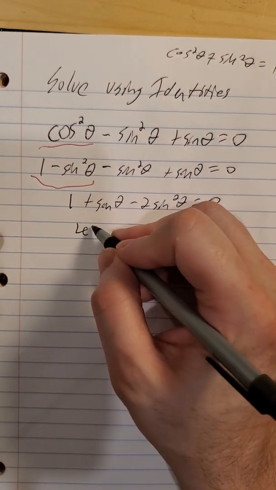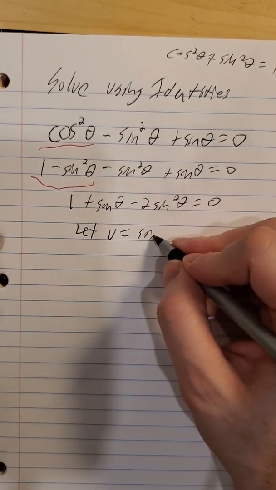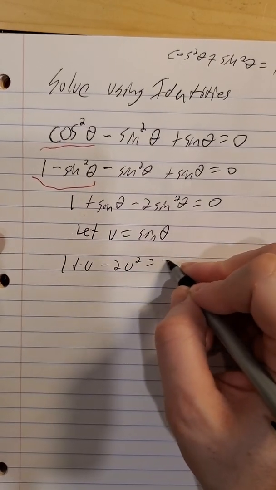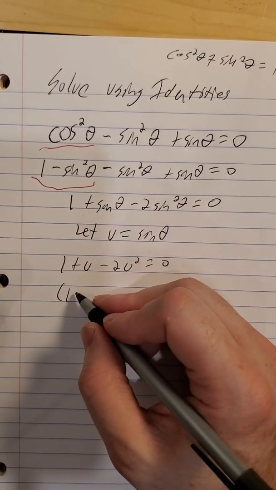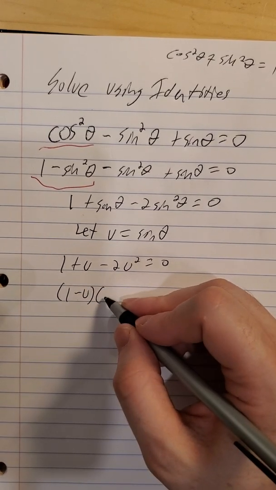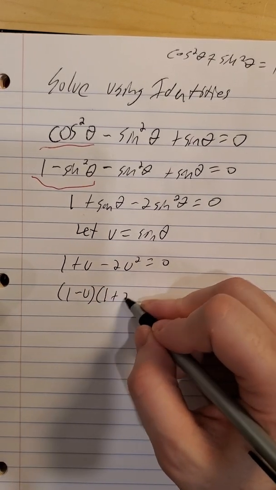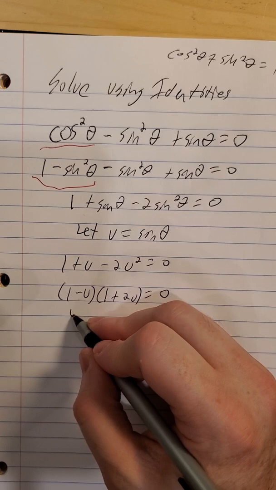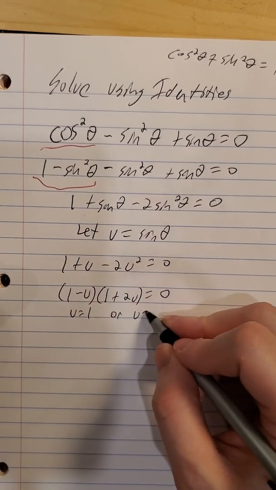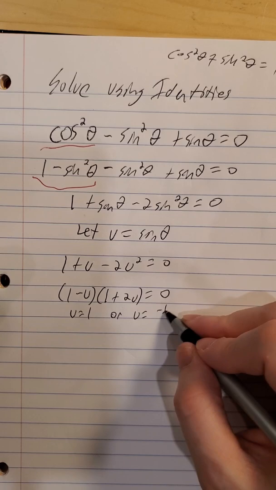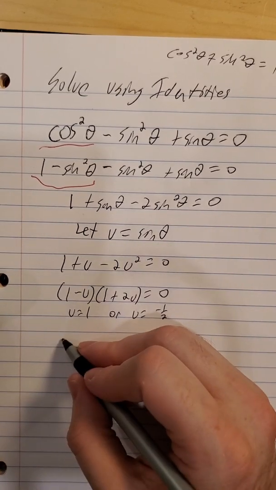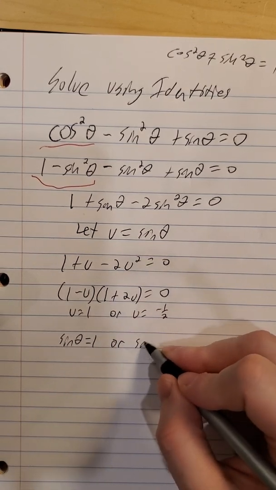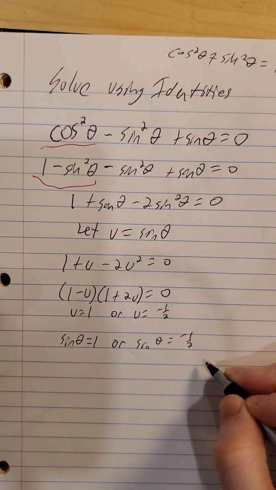And that looks like one of our quadratics. So we'll do another u substitution. Let u equal sine theta. 1 plus u minus 2u squared equals 0. Factor that guy over the integers. So 1 minus u by 1 plus 2u equals 0. So u equals 1, or u equals negative 1/2. Put our real deal back in, so sine theta is 1, or sine theta is negative 1/2.